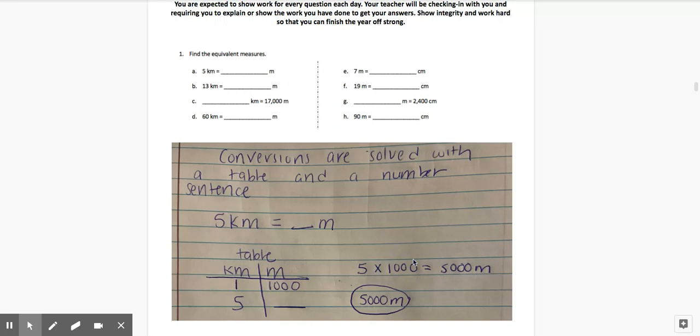Because if you use a table and a number sentence to solve conversions, then you'll always be successful with the problems. So right now you're pausing the video, you're going back and you're doing B through H. And if you don't know a conversion fact, you know that you can advocate for yourself by taking a look at the conversion fact online and then using that conversion fact in order to help you solve the problem.